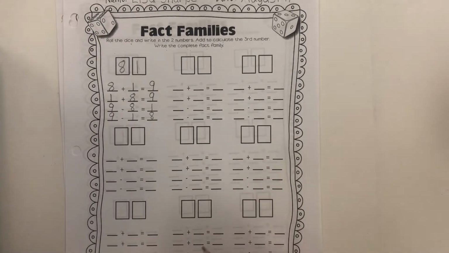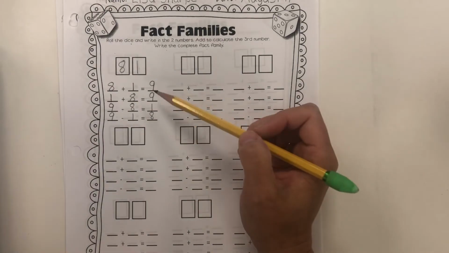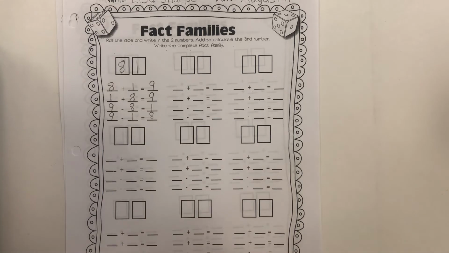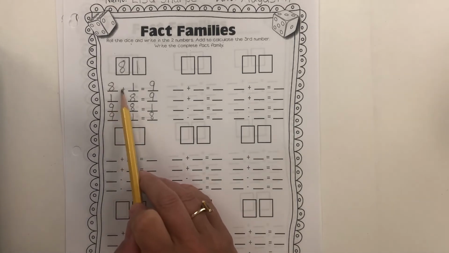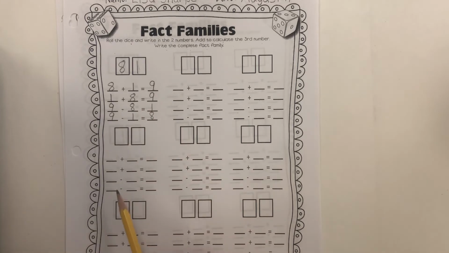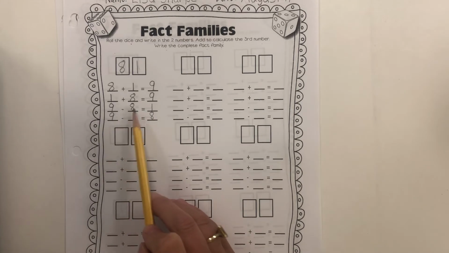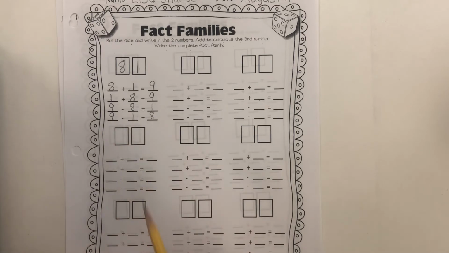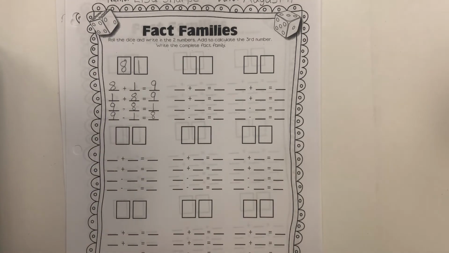So this is the first fact family that we've created using the 8 and the 1. 8 plus 1 is 9. 1 plus 8 equals 9. 9 minus 8 equals 1. 9 minus 1 equals 8. Let's do another one together.